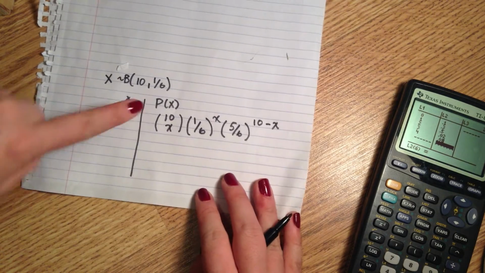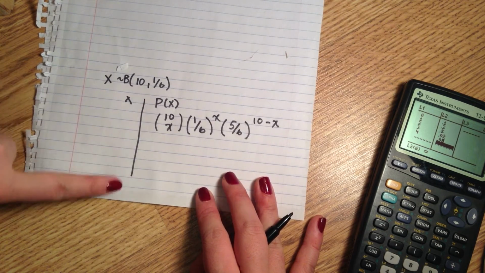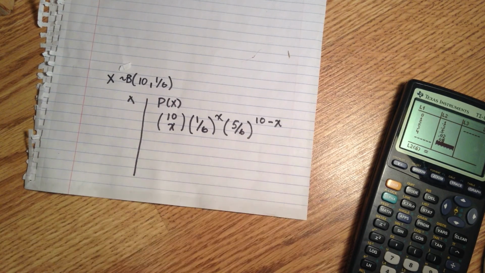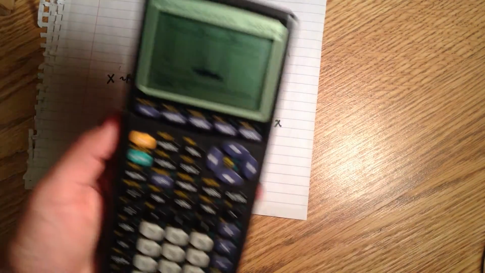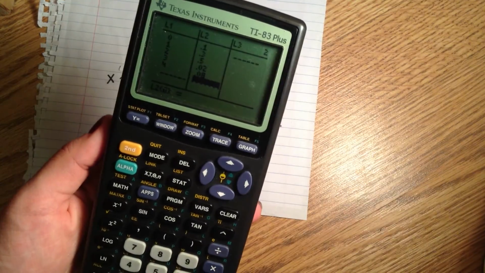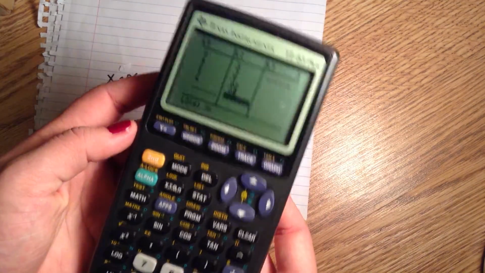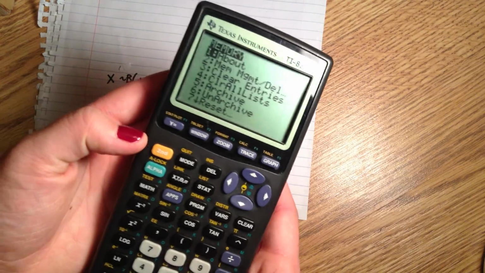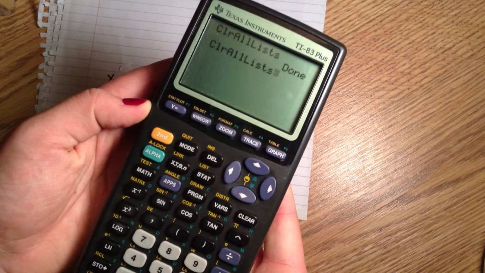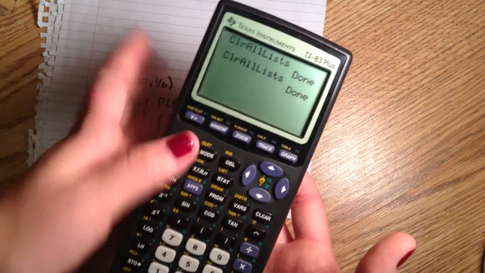Now, in practice, what we've normally done is manually done all of them. But 10 is a lot of trials to go through. So, to learn how to do that on our calculator here, I should put my pen aside, and we are going to first clear this. So I'm going to go second, memory, hit number 4, and clear all my lists. That's done.